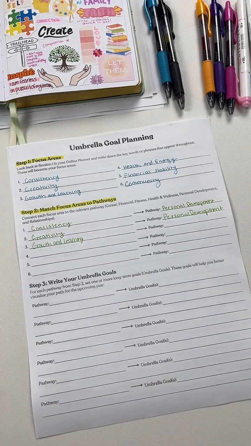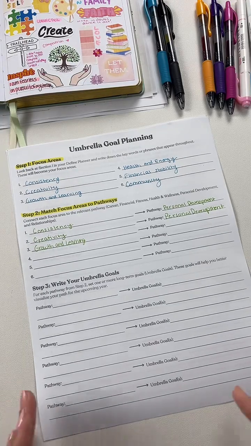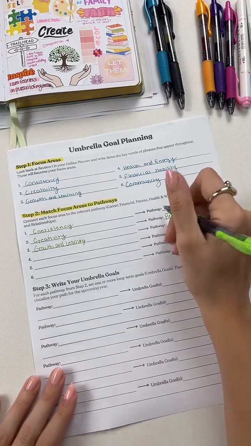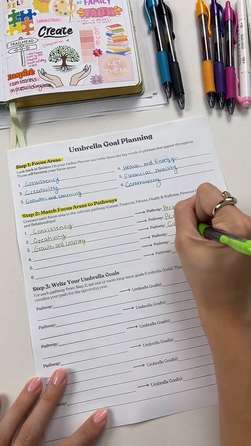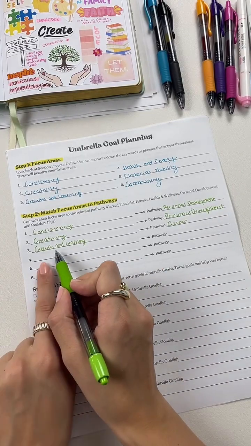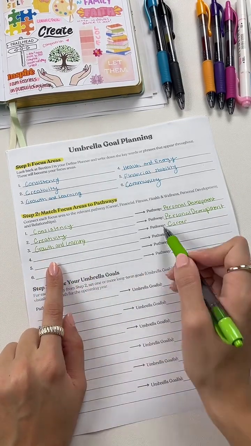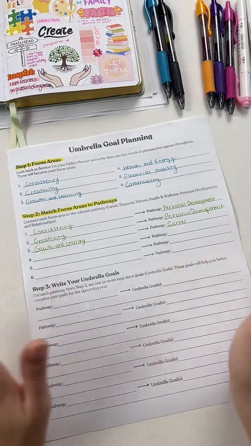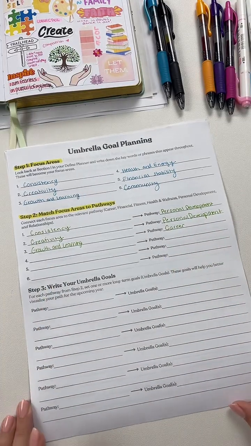Maybe you're trying to learn about different concepts outside of your work environment. In this example, our growth and learning is going to take place in the career pathway. So I'm going to connect this with career. But that's just an example of how one focus area for me could apply to a different pathway for you. There's no right or wrong.